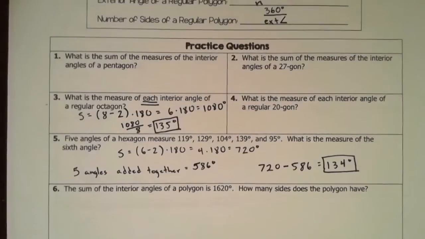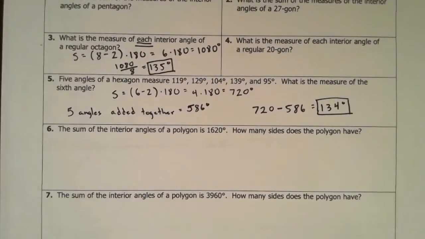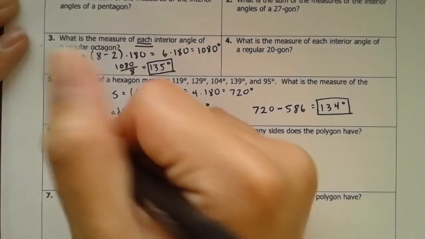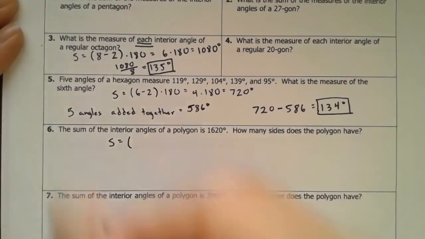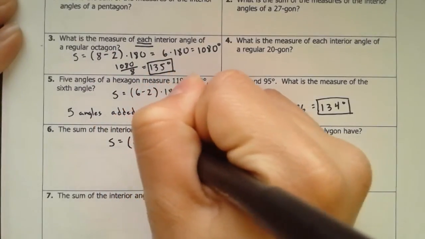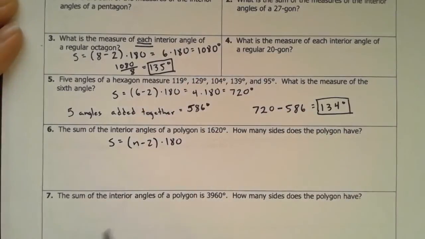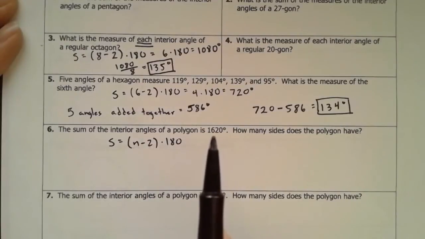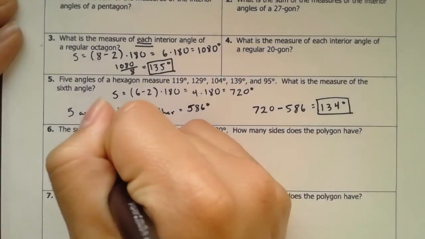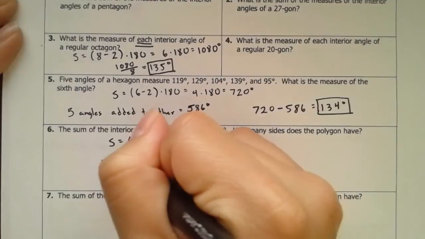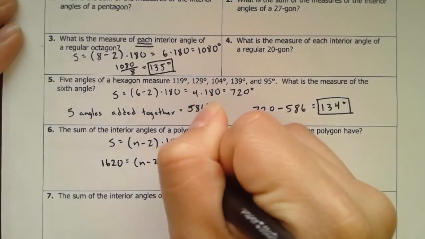Let's look at number 6 actually. That says the sum of the interior angles of a polygon is 1620. How many sides does the polygon have? So we know our formula to finding the sum of the interior angles of a polygon. S is equal to n minus 2 times 180. I know that I'm working with a sum of interior angles of 1620. So this is S. They gave me S. I need to find N. So I have 1620 is equal to N minus 2 times 180.